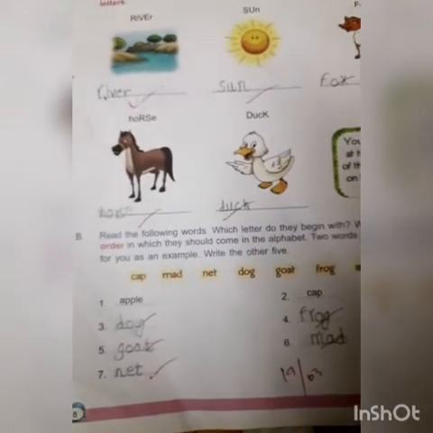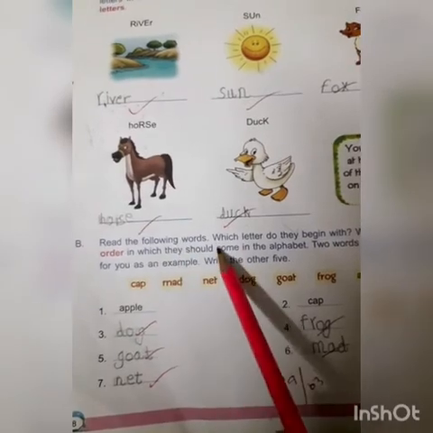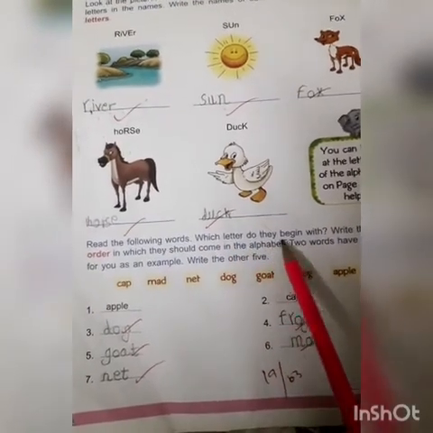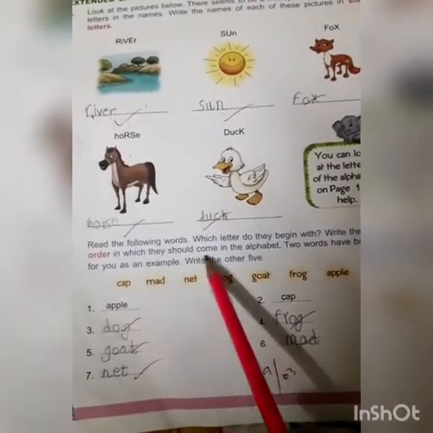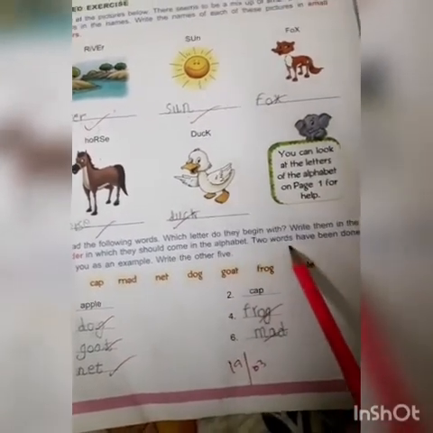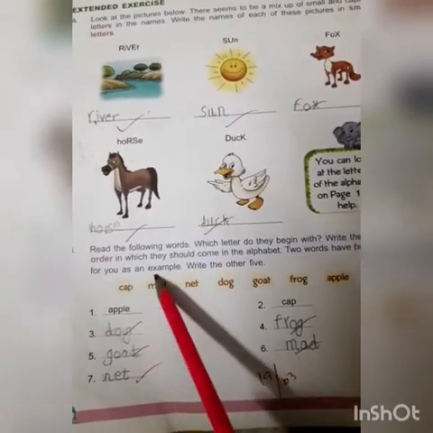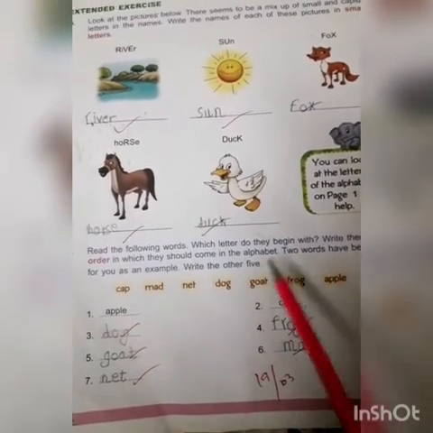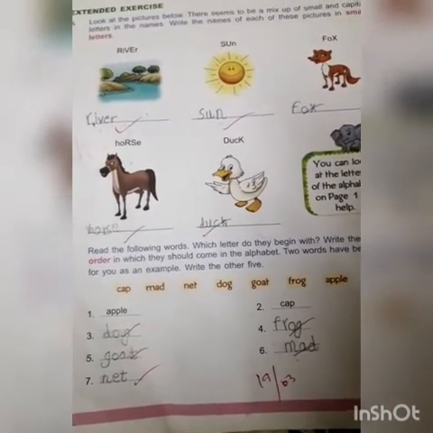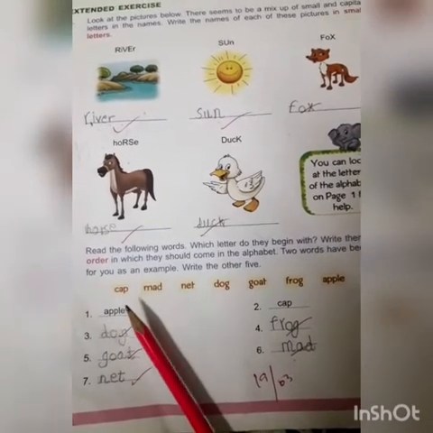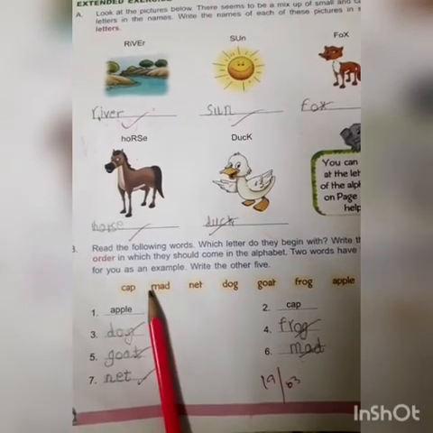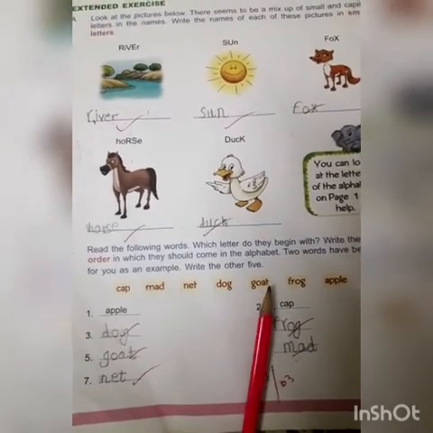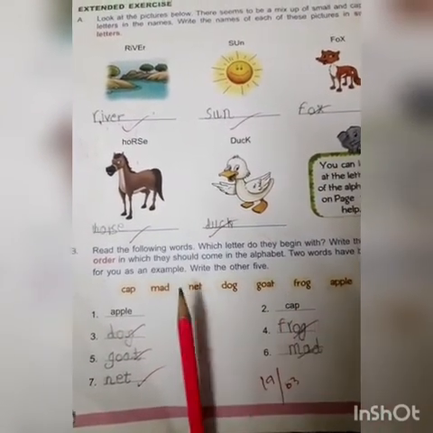And now look at part B. Read the following words. Which letter do they begin with? Write them in the order in which they should come in the alphabet. Two words have been done for you. As an example, write the other 5. Okay, here we have some words: cap, mad, net, dog, got, frog and apple.